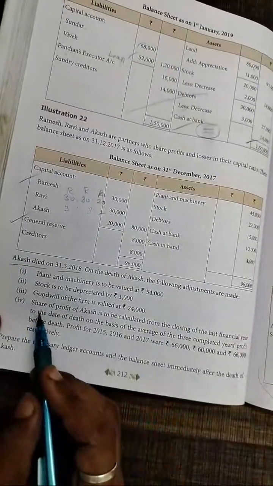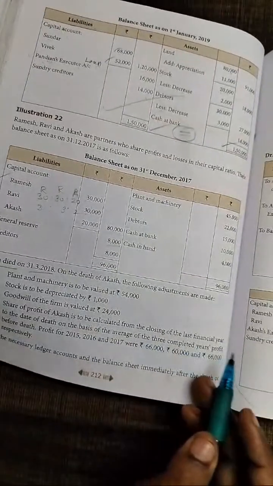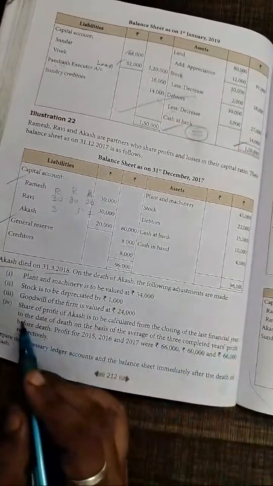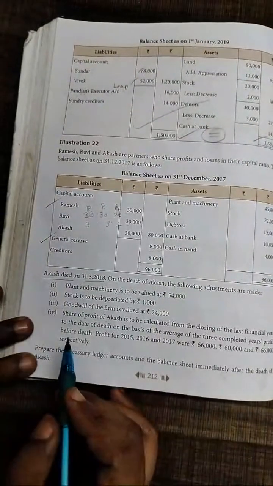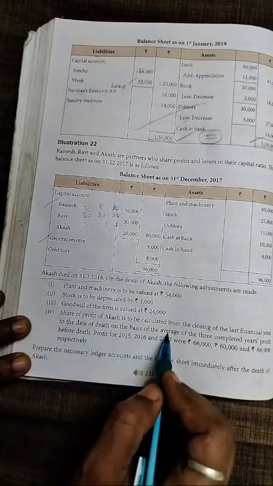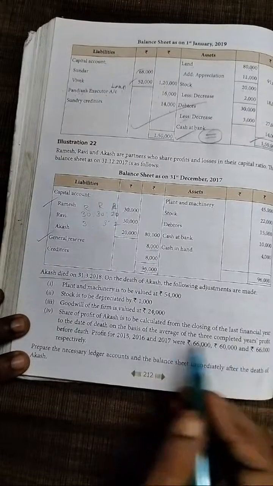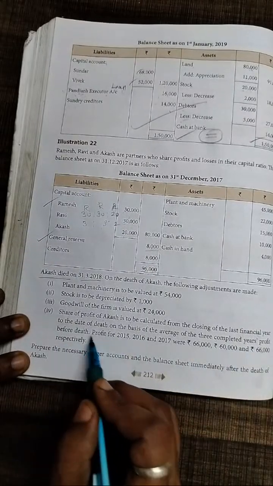The fourth adjustment is that the share of profit of Akash is to be calculated from the closing of the last financial year to the date of death on the basis of the average of the 3 completed years' profit before death.